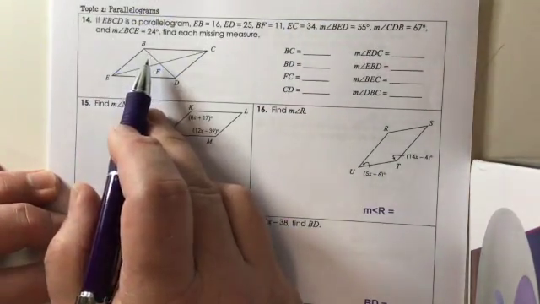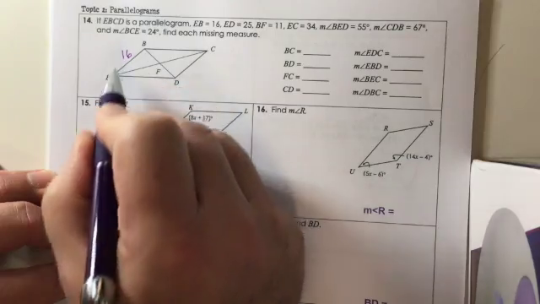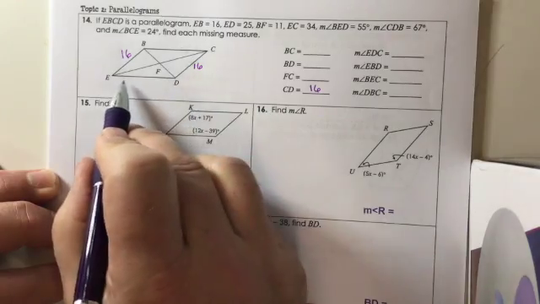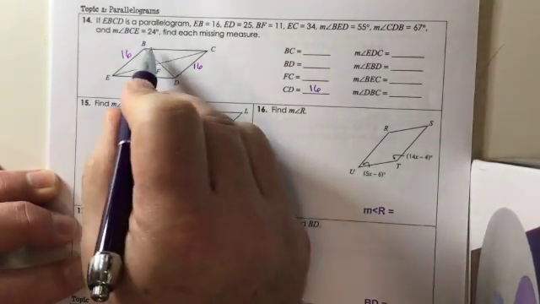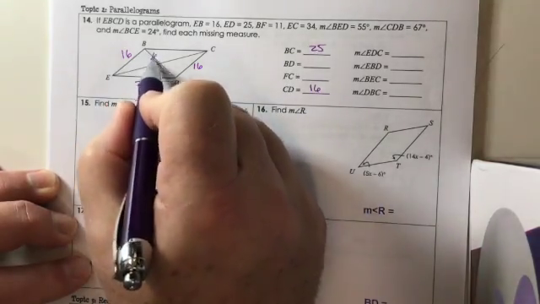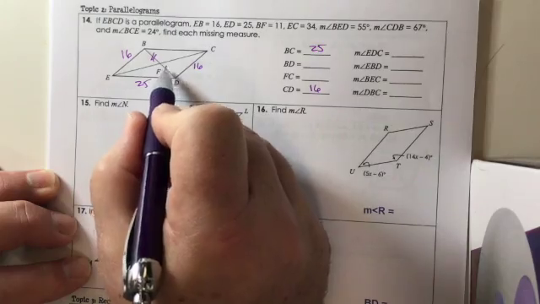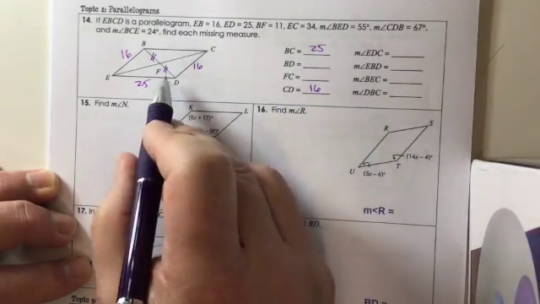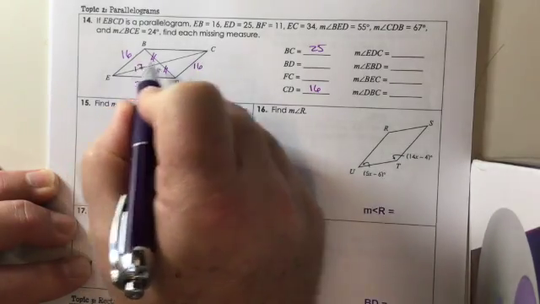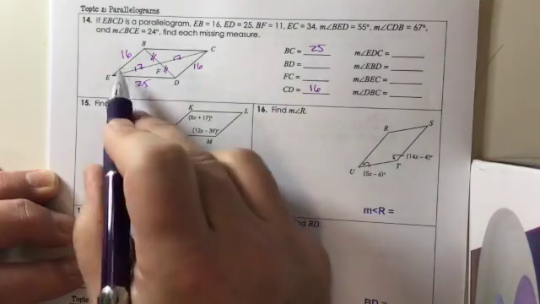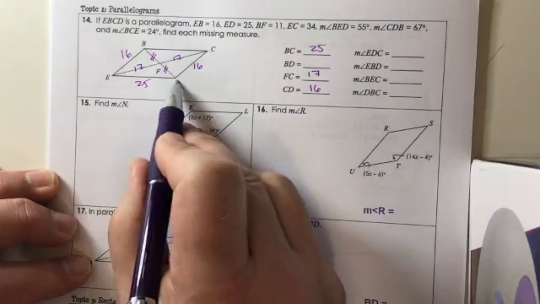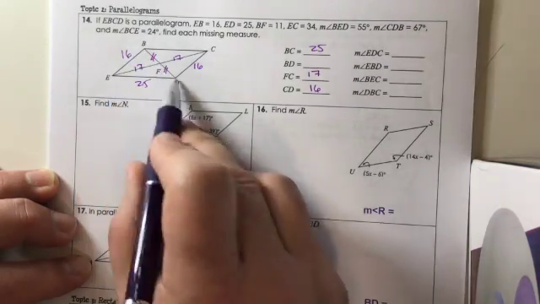So if this is a parallelogram and EB is 16, then I know that CD is also 16. And if ED is 25, then I know BC is also 25. And if BF is 11, because the diagonals are bisected, I know that FD is also 11. They didn't ask for that. And I know if EC is 34, that gets bisected, so these parts are each 17. Did they ask for EF? No, CF. FC is 17. And BD is double that, because if each is 11, then the total is 22.